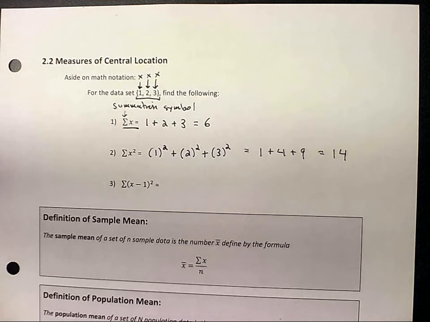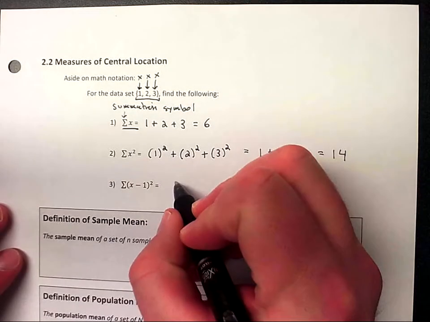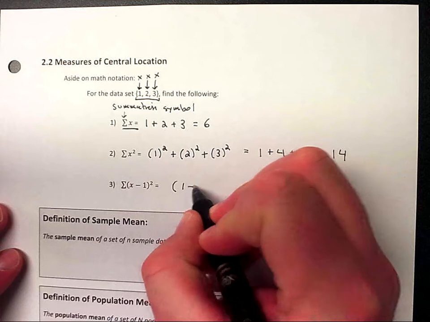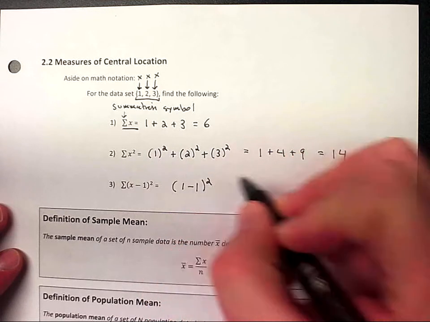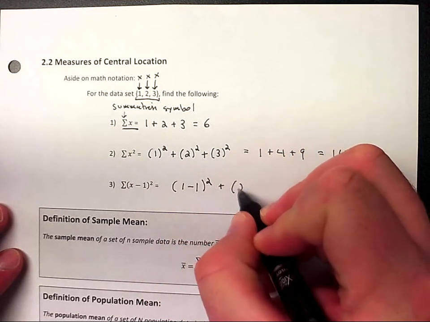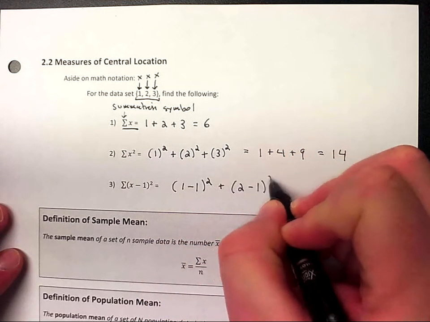All right, then in number 3, what's going to be our order of operations? Good. So we're going to do the parentheses first. So we're going to take our x values and we're going to subtract 1 from each of them. And then you said the exponent, so whatever's inside there, we're going to square. And then what's last? And then you add them all up because it's the summation symbol. Awesome. So what we're going to have then is 1 minus 1 squared plus 2 minus 1 squared, right?